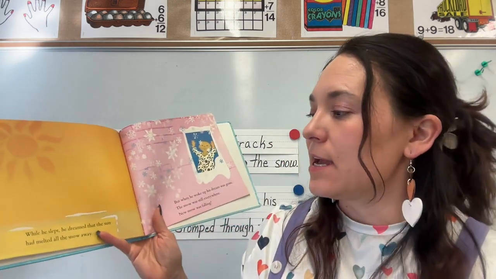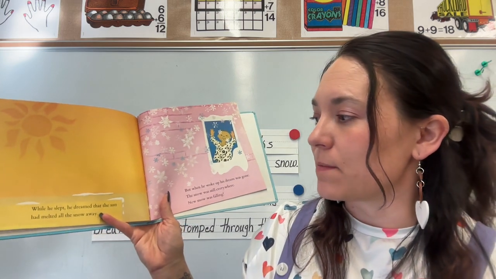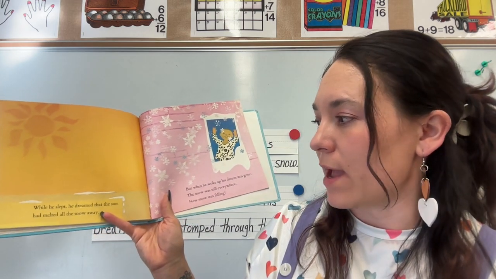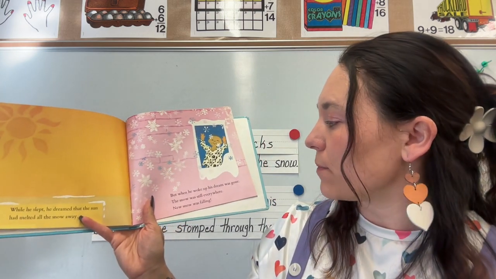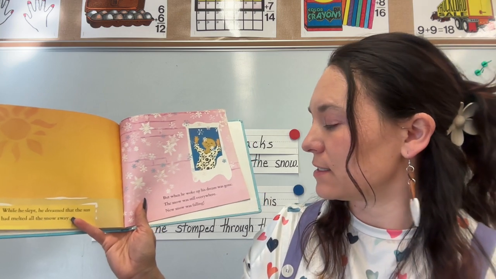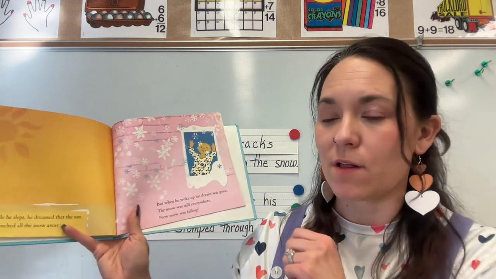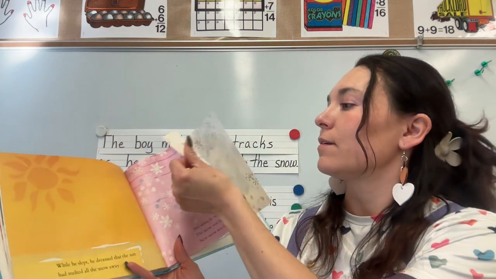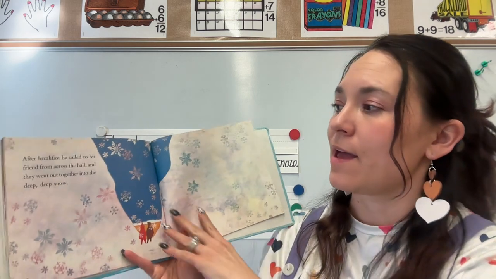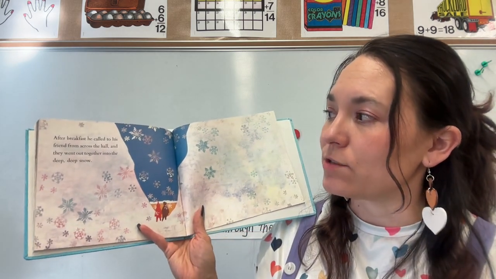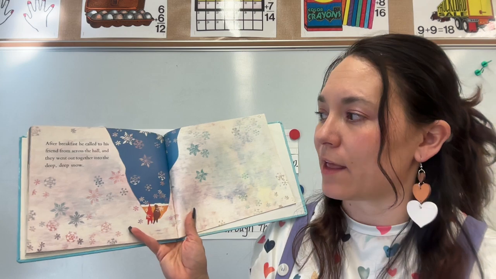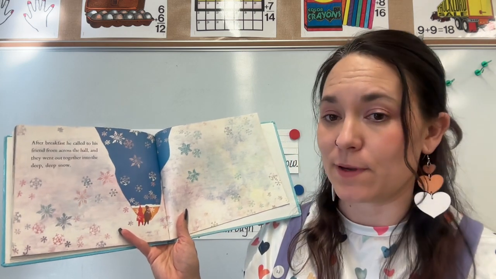While he slept, he dreamed that sun had melted all the snow away. But when he woke up, the dream was gone and the snow was still everywhere. New snow was falling. After breakfast, he called to his friend across the hall and they went out together into the deep, deep snow.